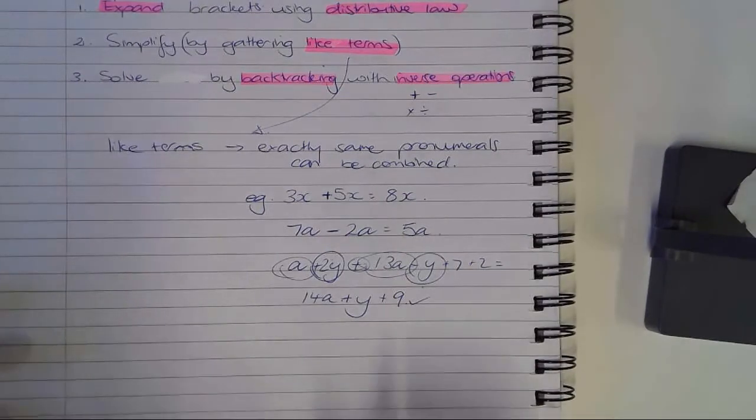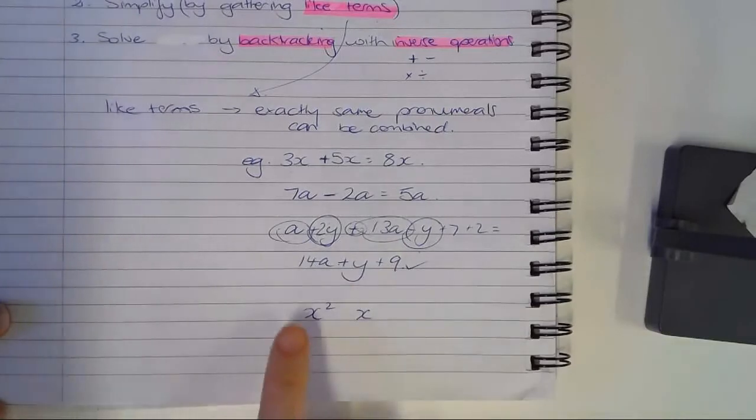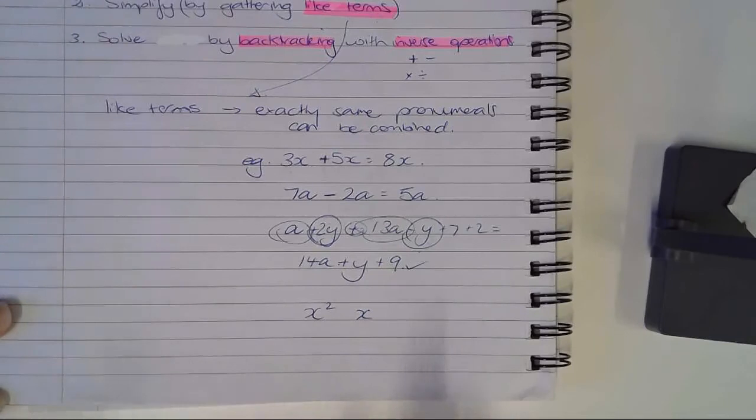One last thing, these are not like terms. They're not exactly the same. This is an x squared and this is an x, so they can't be combined together, okay? Unless they were timesing together. All right, I'll stop this video now and then I'm going to do a separate one with some examples of distributive law and like terms for you to practice with.